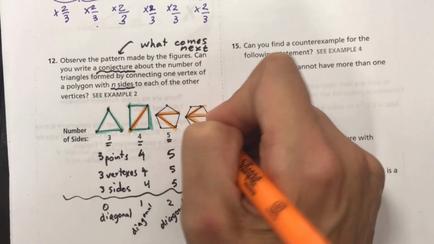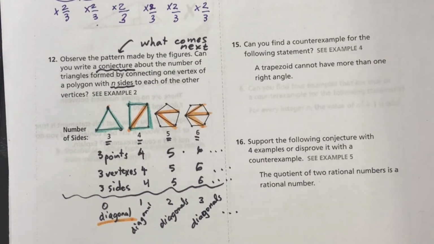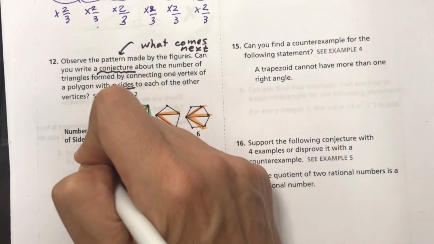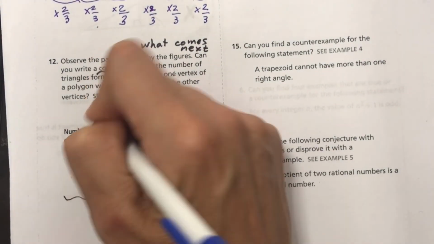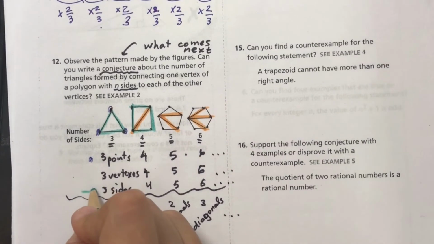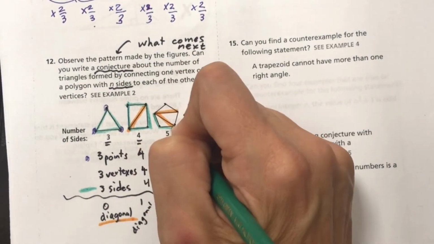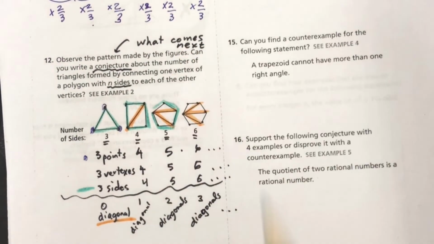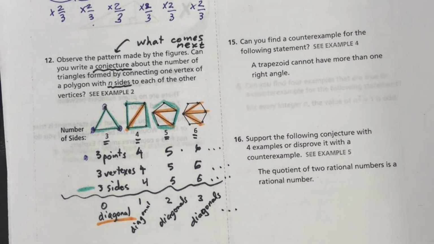So that these are our diagonals. These were our vertices, right? These were our sides. If you notice the sides, that's what you noticed. Now, you could have also noticed the unique spaces.